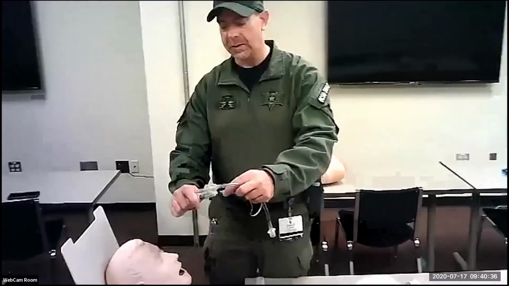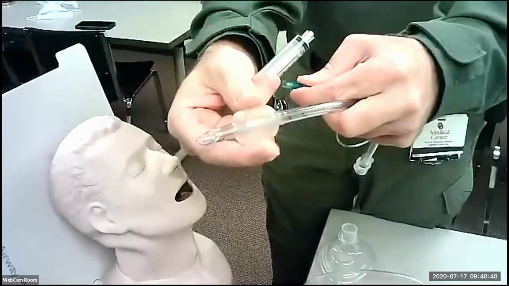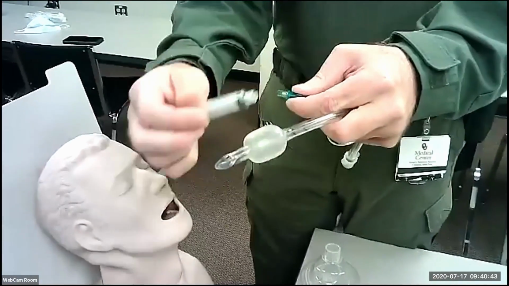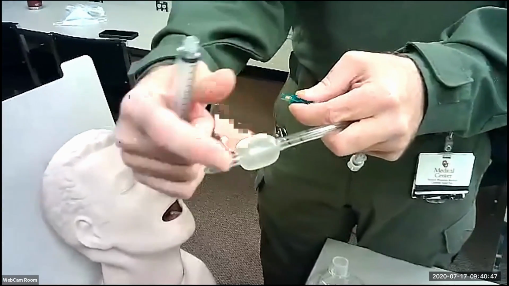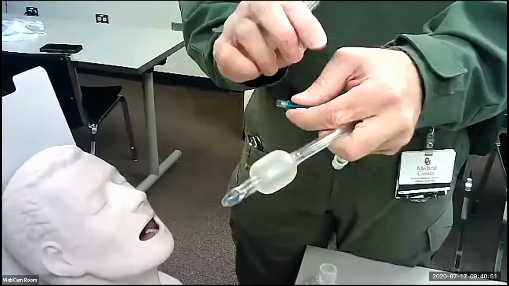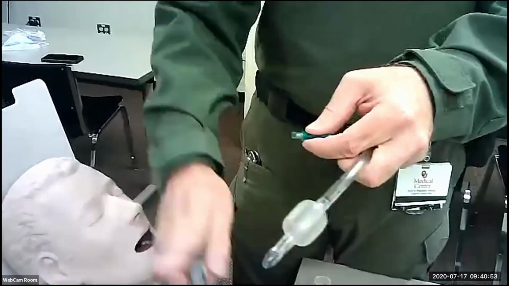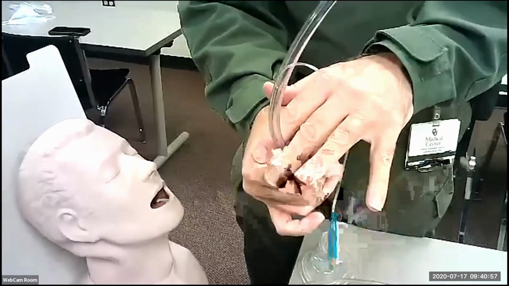Let me show you this cuff at the end of this breathing tube. Why is this important? Well, we're actually putting air through the middle of this. This seals it up against their trachea. So if they do vomit, which they will if this is a code, it's going to slide down and just sit on top of here, our trachea, and never enter their lungs.